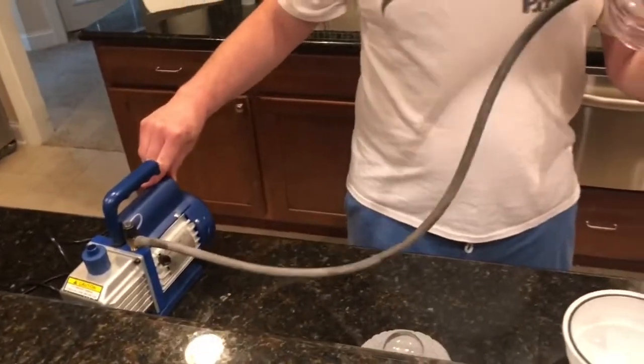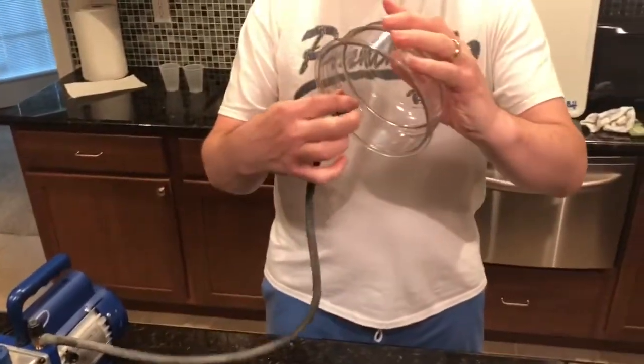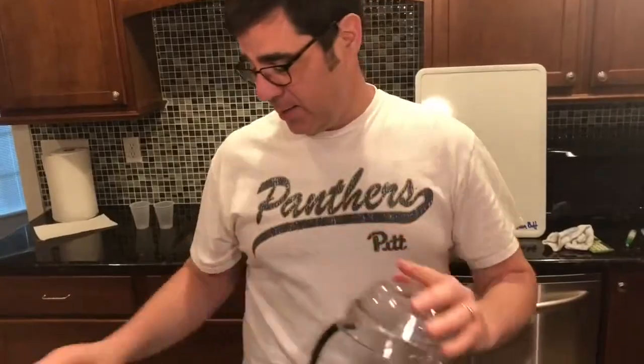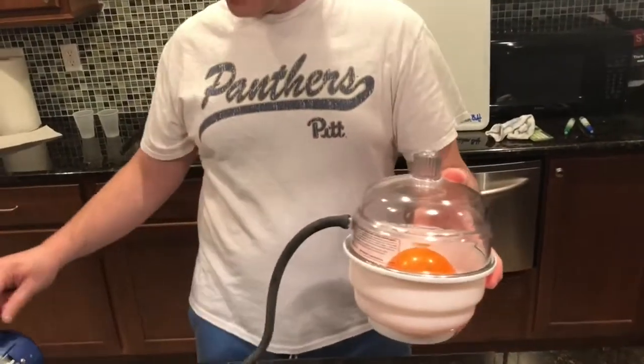This is legit just a vacuum. It just sucks air. What I'm going to do with this is take away all the atmospheric air, and you're going to see what happens with this balloon.